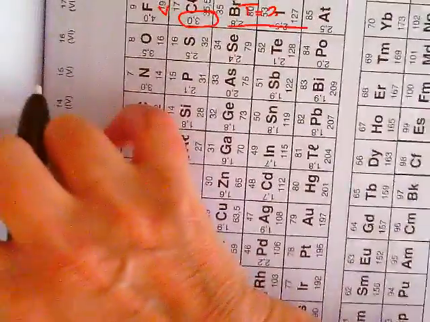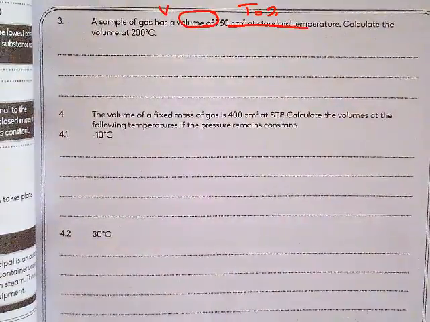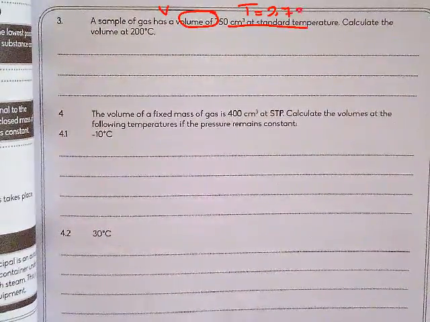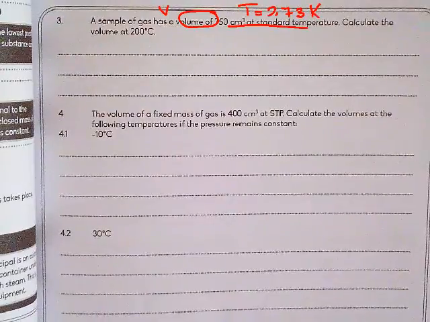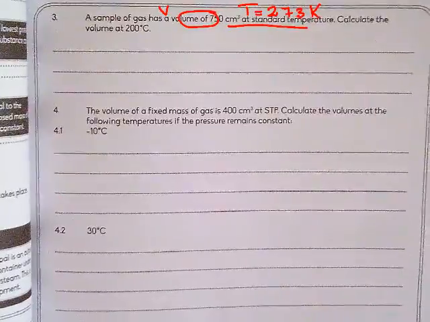Let's see what the book says. Standard temperature is 273 Kelvin, or 0 degrees Celsius.